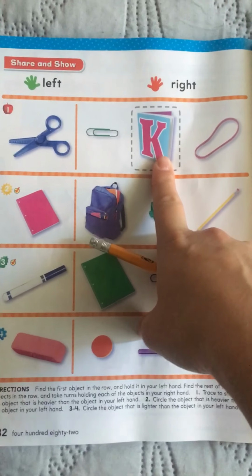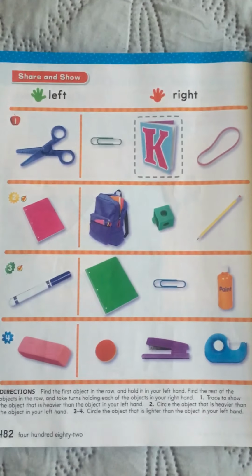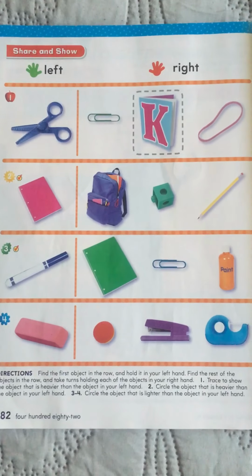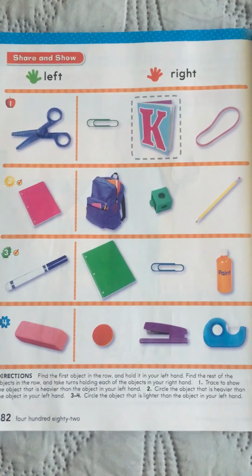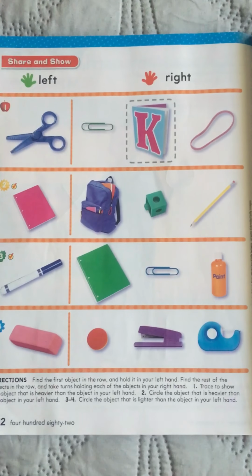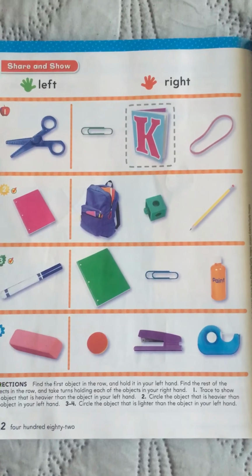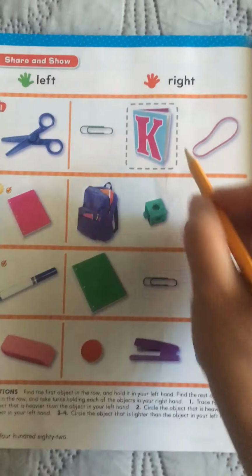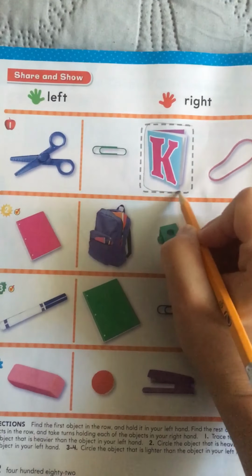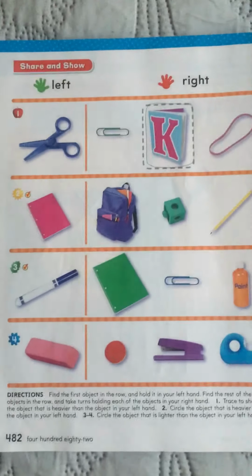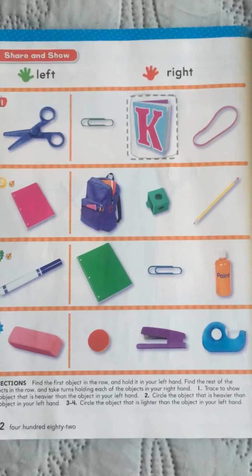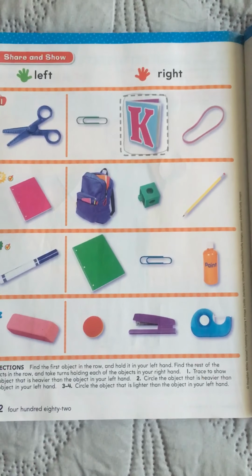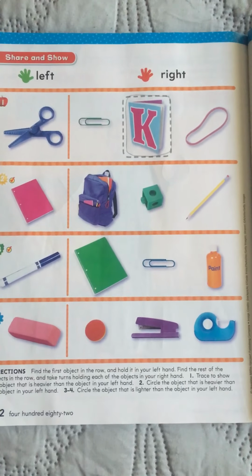Then we have a book in our right hand now. Is a book heavier than, lighter than, or about the same as scissors? Yeah, it's much heavier. If you think about your math book that we had in our cubbies, or if you have a book at home, those are much heavier than scissors. So we're going to go ahead and trace that circle or square around our book. And then we can also look at our rubber band. Our rubber band is lighter than our scissors, so we're not going to put a circle around that one.